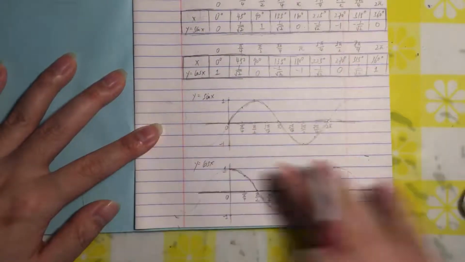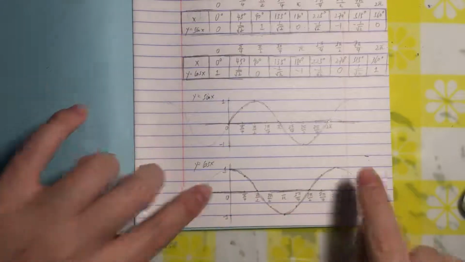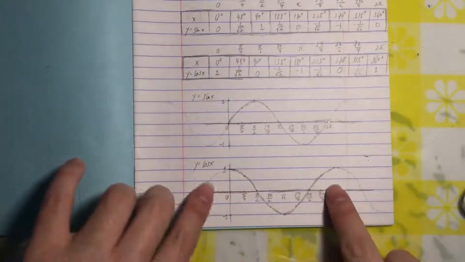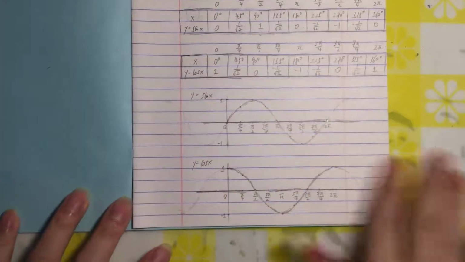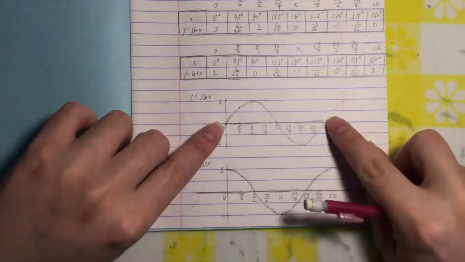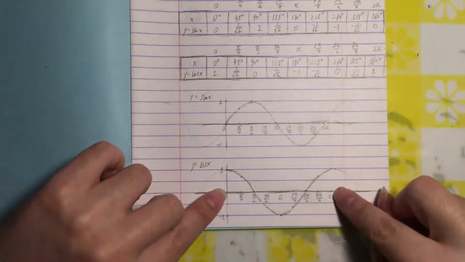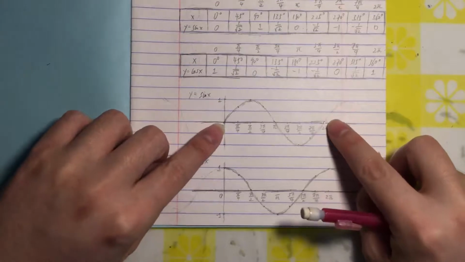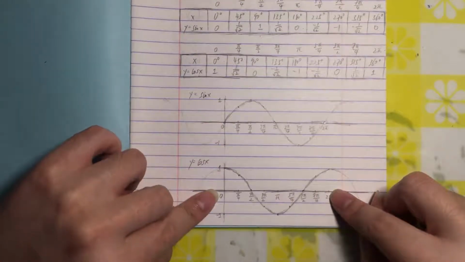If we plot more points, we can see that before 0 we have exactly the same graph, and after 2 pi the graph repeats itself. So for the sine and cosine functions, from 0 to 2 pi, let's call it the first period of the graph.